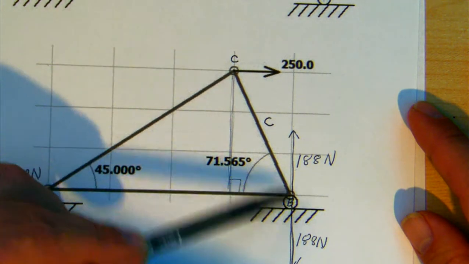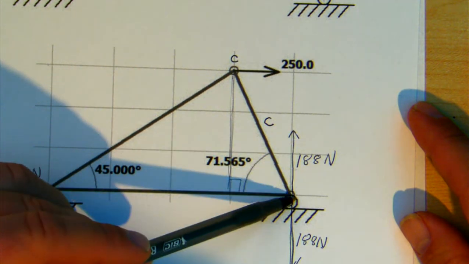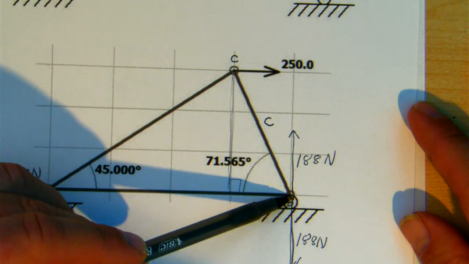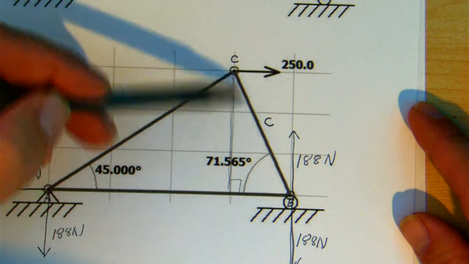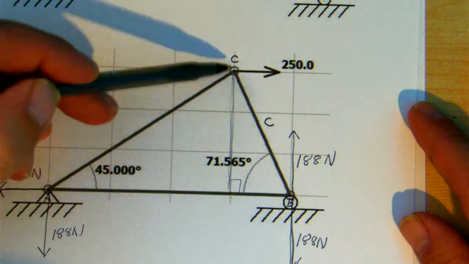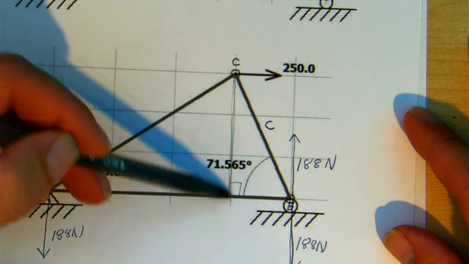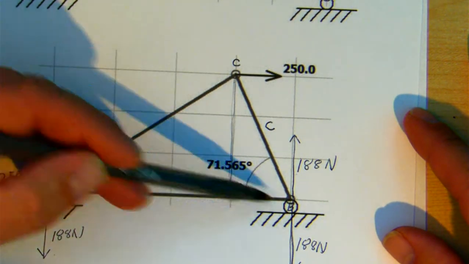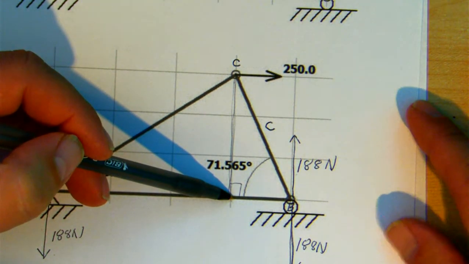Member BC, it has the job of pushing downward on point B with a magnitude of 188 newtons. When I resolve the displacement between B and C into a right triangle, I see that to scale, for every 3 meters vertically, there's 1 meter horizontal of displacement.